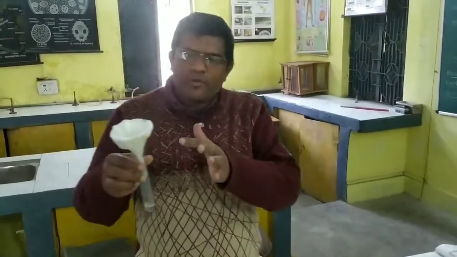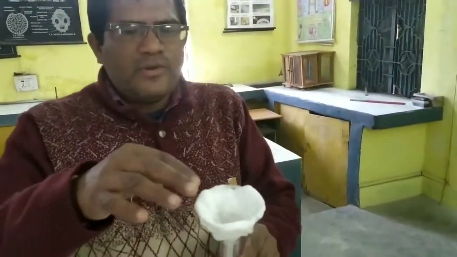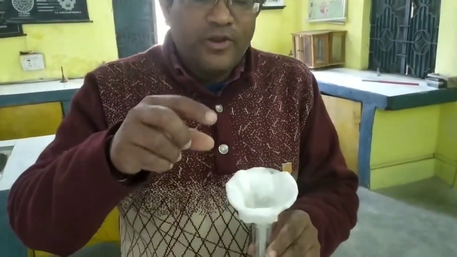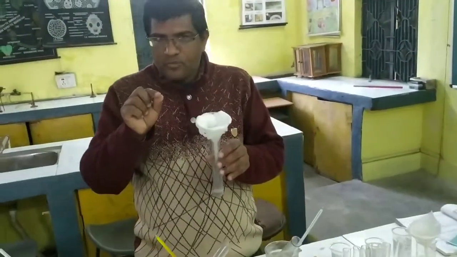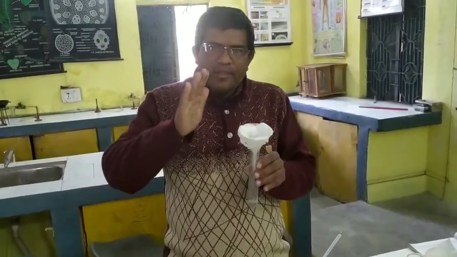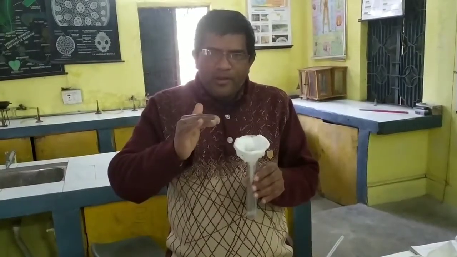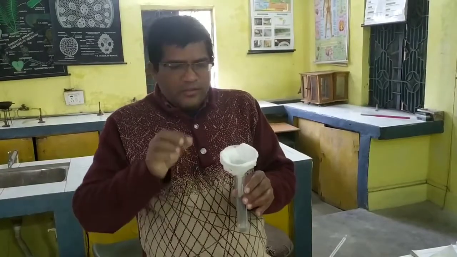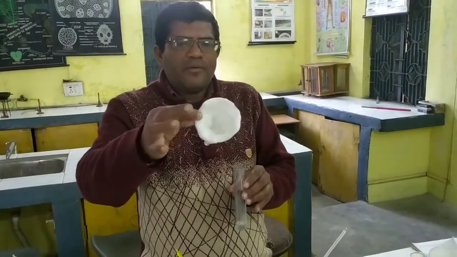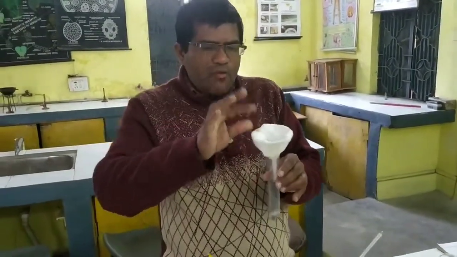You have to take one funnel, and in this funnel you have to make a filter, and this filter is made from cotton. We have to take the cotton, wet it properly, and then stick it inside the funnel. So I have made the filter from the cotton.